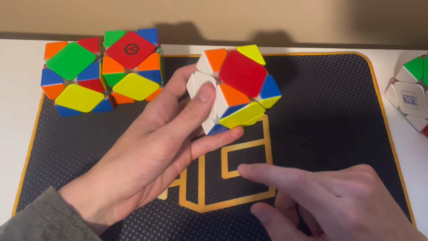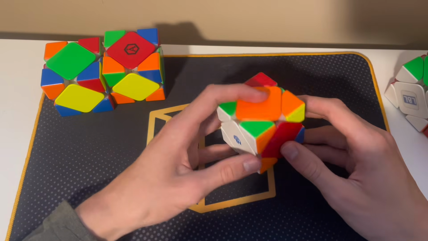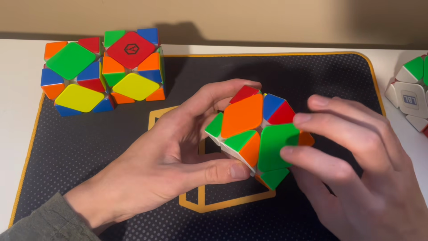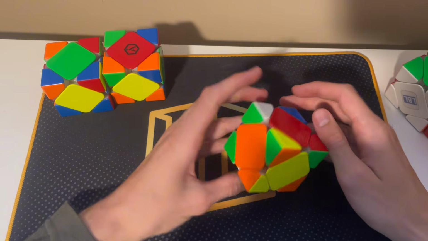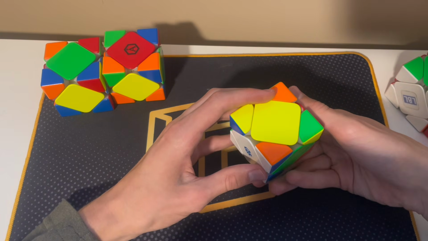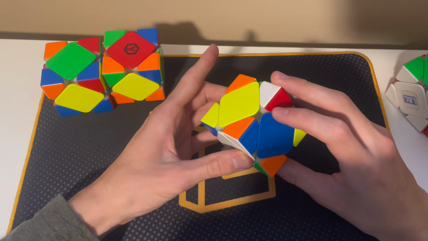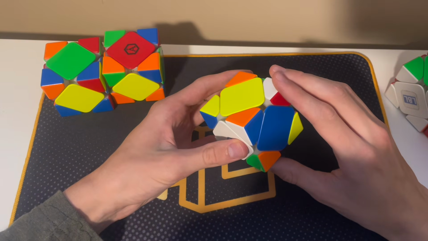And now for this one, we're going to start at this angle, and we're going to take this corner out, and then move it up to here. Then rotate down and do an R2 prime. And then you're going to solve this layer like this.